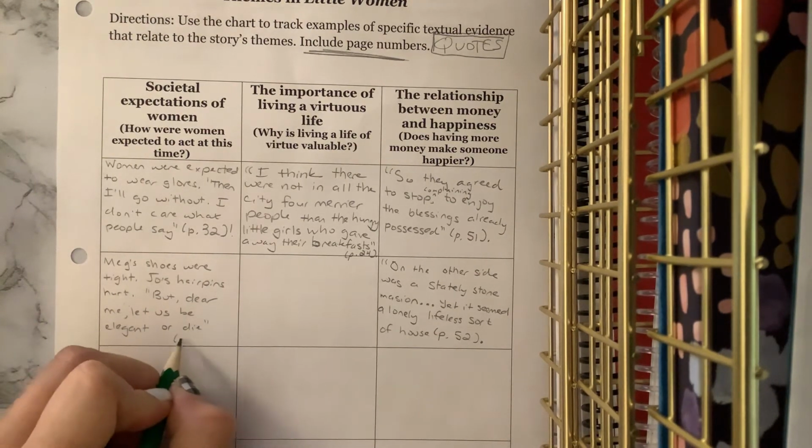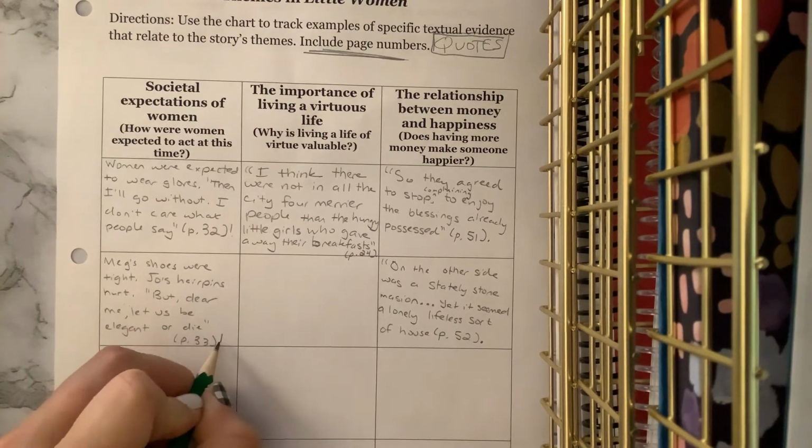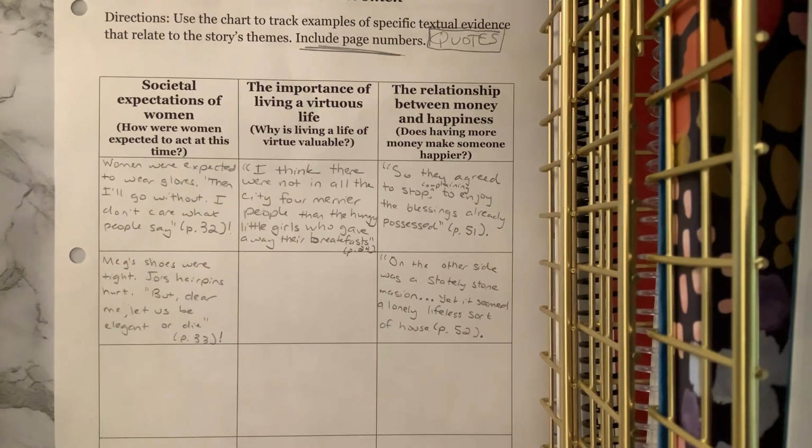On page 33. So again here, this reflection that it doesn't matter if there's pain or discomfort. Instead, they are expected to do this regardless, expected to do this in a way that helps them to be elegant or die. And of course, the narrator is making a little bit of a humorous reflection on it.